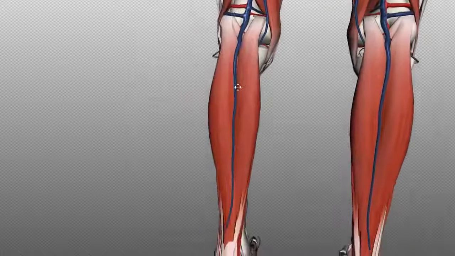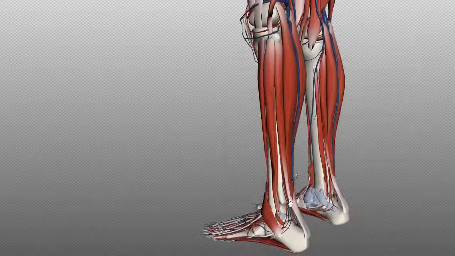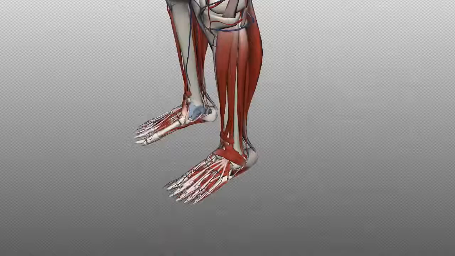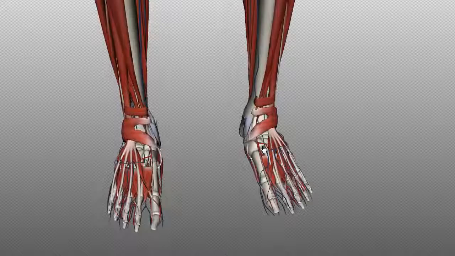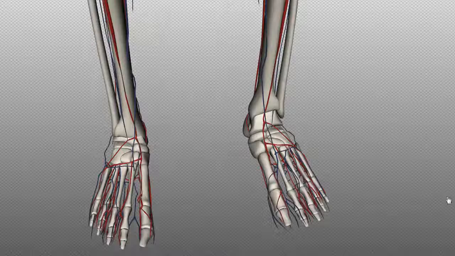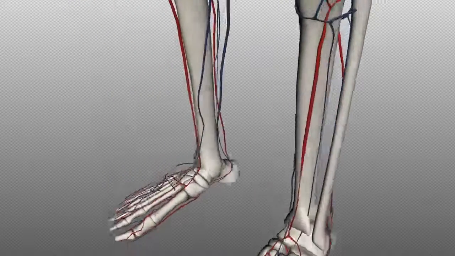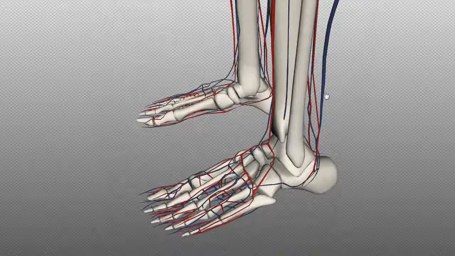So the short saphenous vein runs down the back of the calf muscle, and then it winds round laterally and joins to form the dorsal venous arch of the foot. So this arch here. Remember the long saphenous vein, which ran down the medial side, joined to form the venous arch. The other side of the venous arch is formed by the short saphenous vein, which runs down the middle of the calf and then winds round laterally.